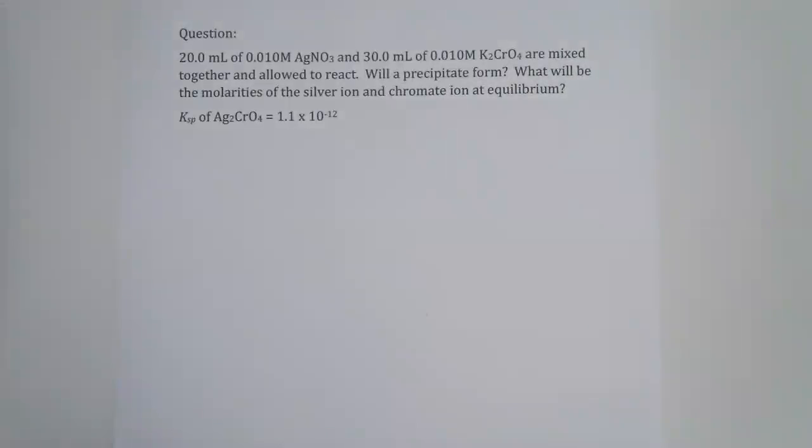This exercise is on predicting if a precipitate will form from initial conditions. Here is the question.